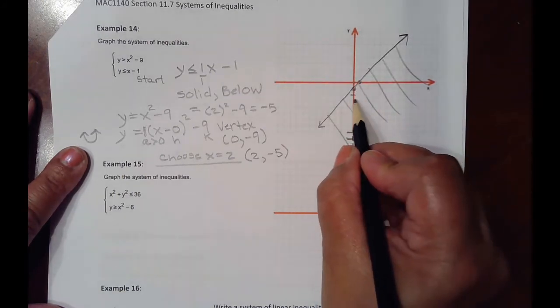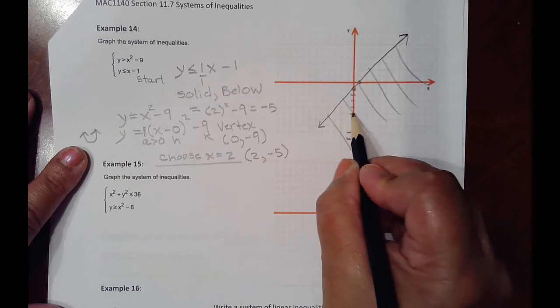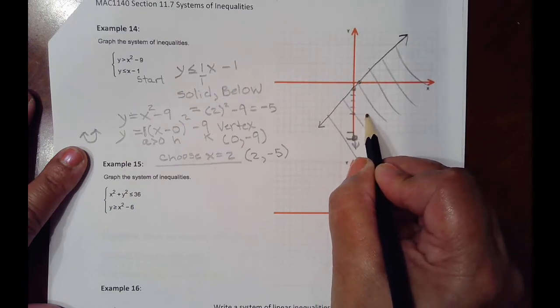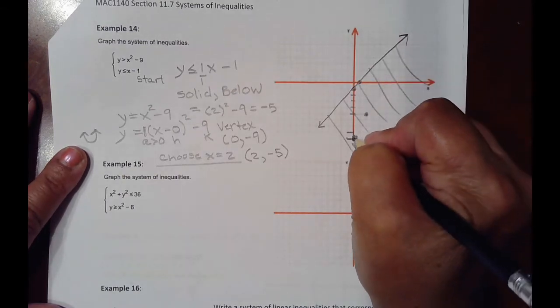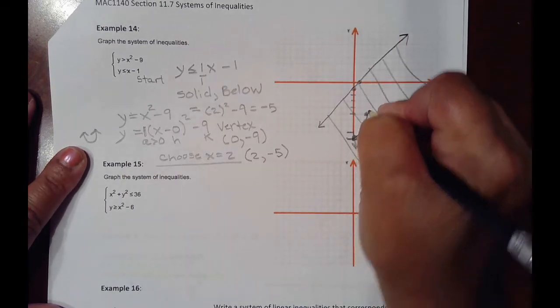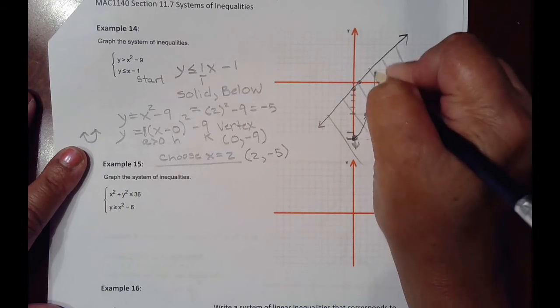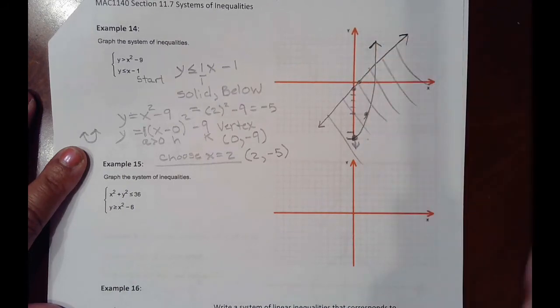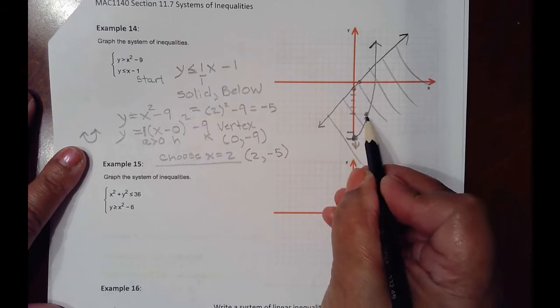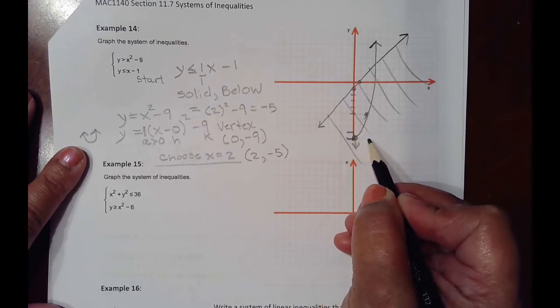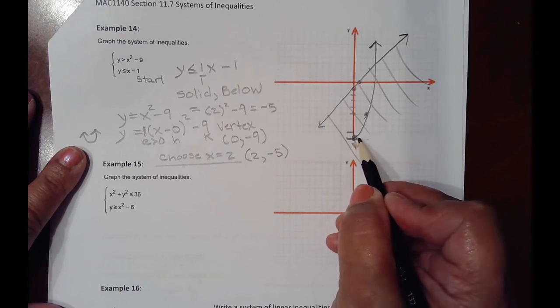This 1, 2, 3, 4, 5. Okay, and then you can mirror right off that point. That point is 2 spaces to the right.